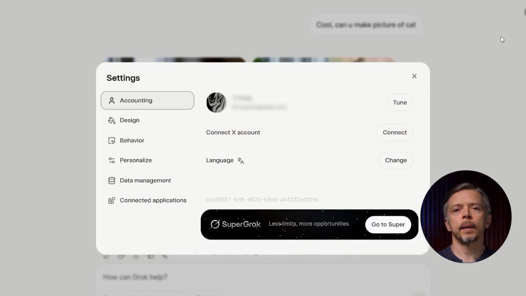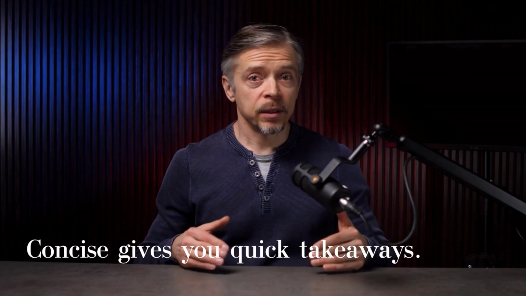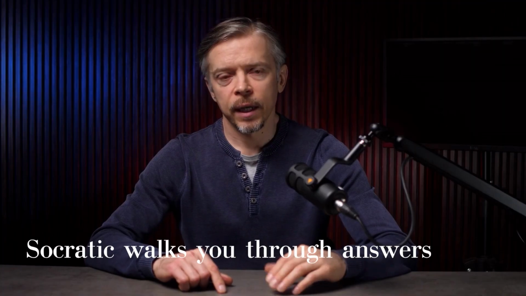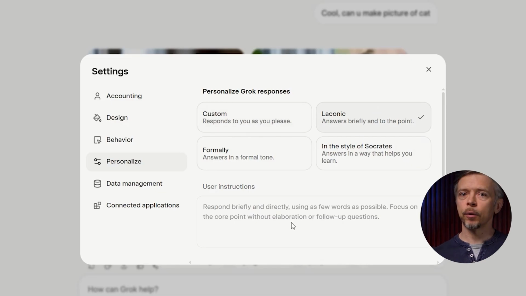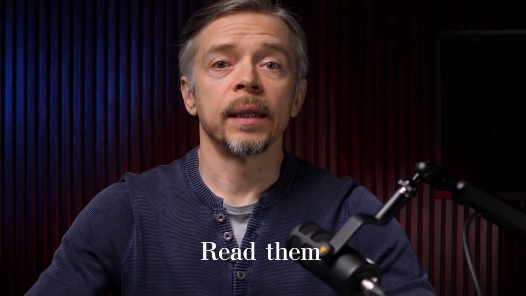Open your profile, tap Settings, Customize. This isn't decoration, it's strategy. Think of it as tuning a high-performance engine. Start with the default styles. Concise gives you quick takeaways. Formal gives structure. Socratic walks you through answers step by step. Each preset contains a prompt you can reverse engineer. Read them. Analyze how the structure works, then create your own.